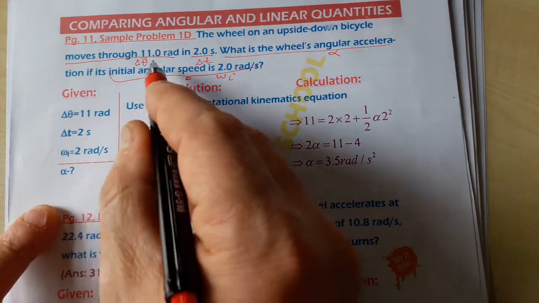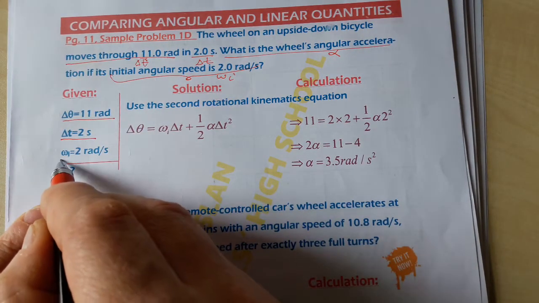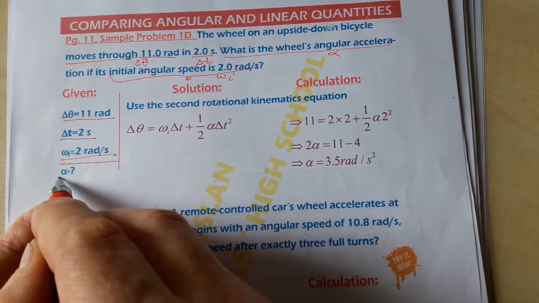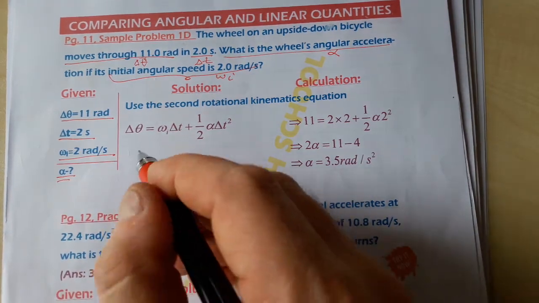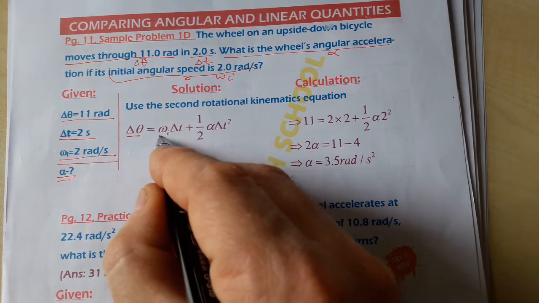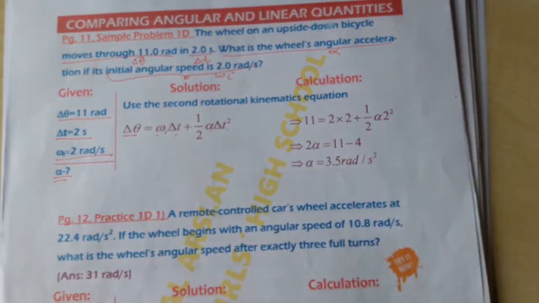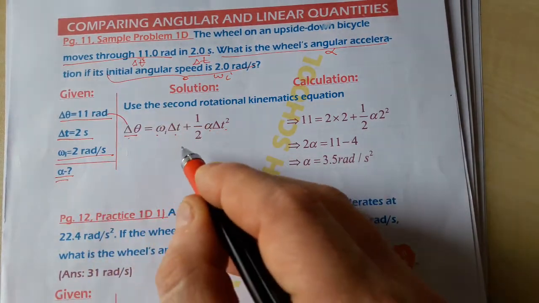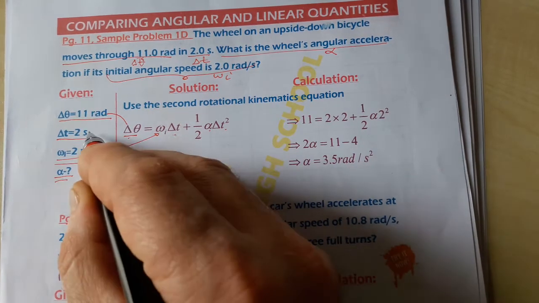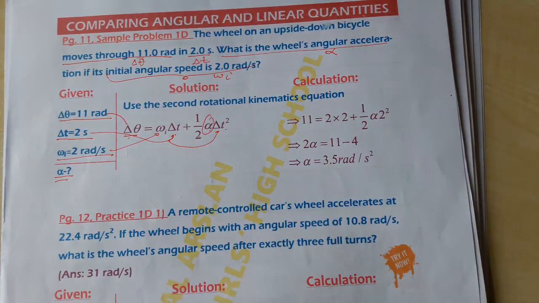Now, given delta theta 11 radian, delta t 2 seconds, omega initial 2 radian per second, calculate alpha. The second equation, delta theta equals omega initial delta t plus 1 over 2 alpha delta t squared, can be used because we know delta theta, the initial angular speed, and t, with just one unknown which is alpha.